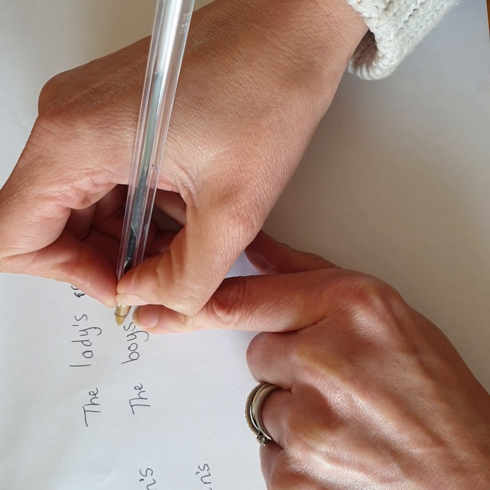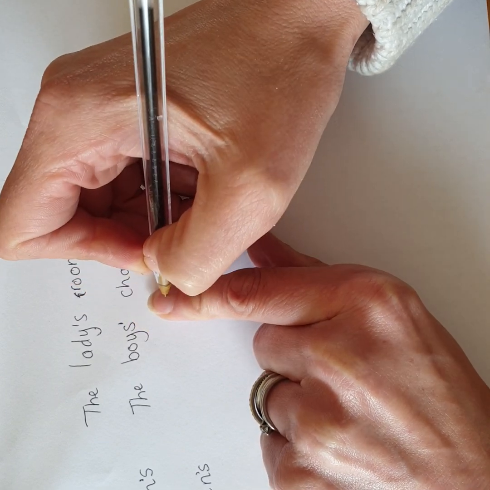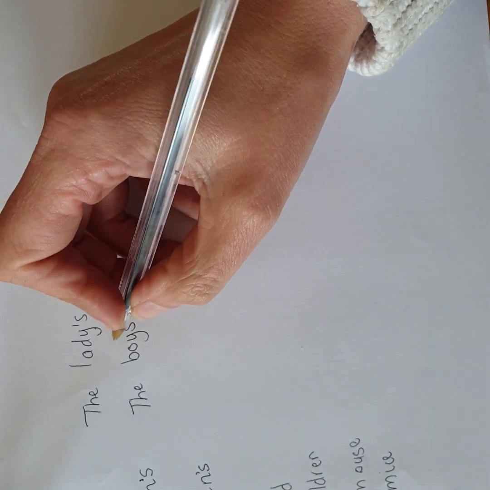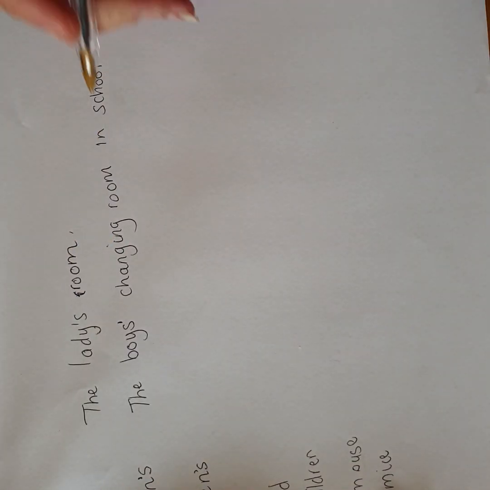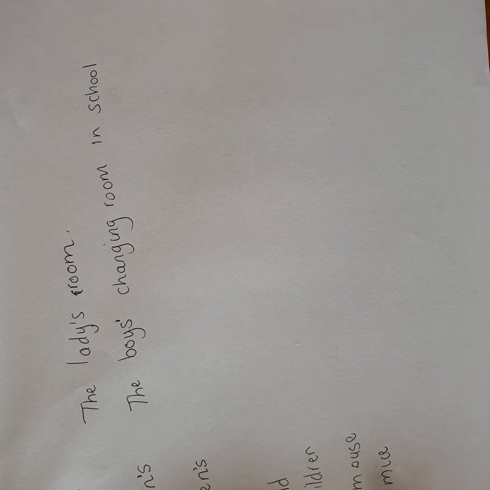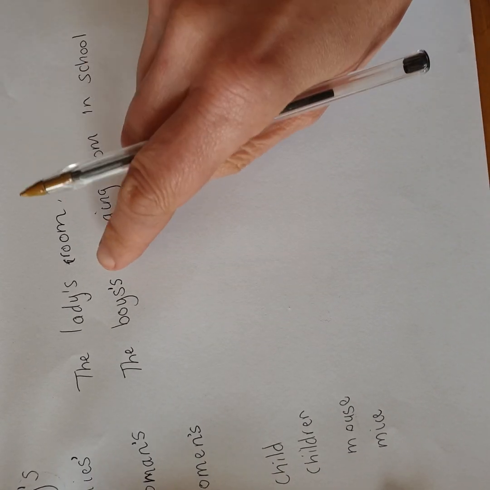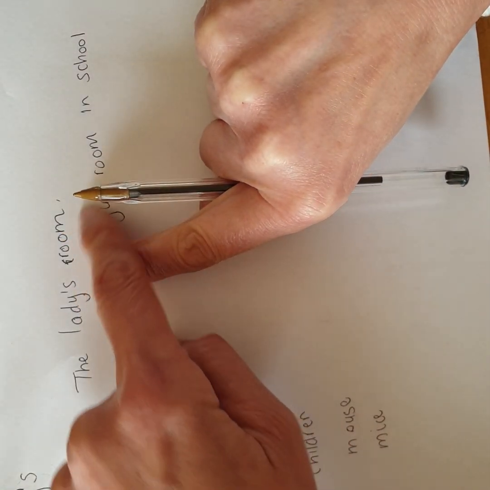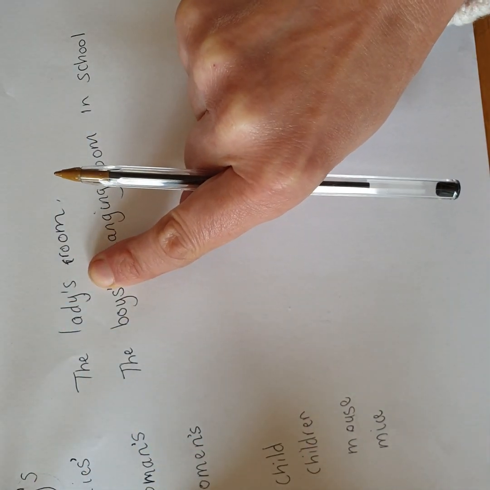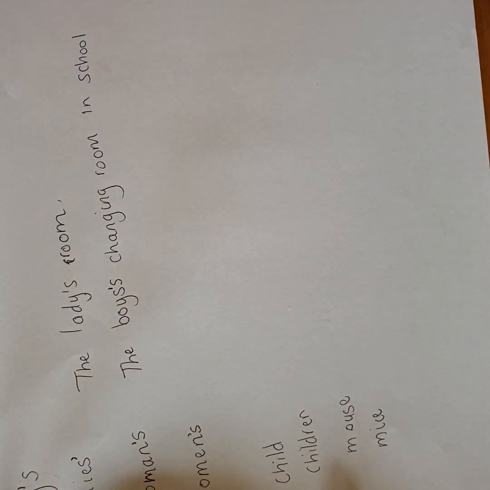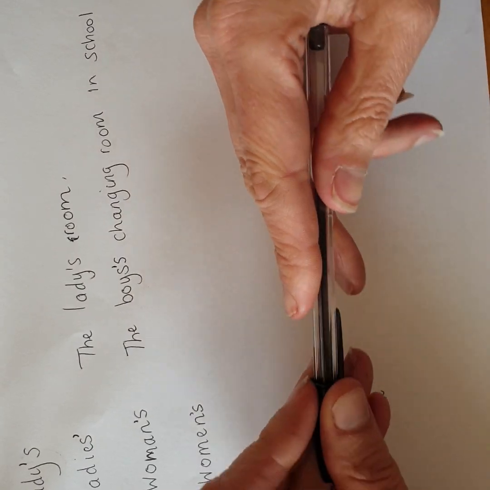So I have to put it here. The boys' changing room in school. And at this point, I would actually put that there. The boys' changing room in school. So there I have the boys' changing room in school, and it still makes sense. And that is possessive apostrophes in the plural.